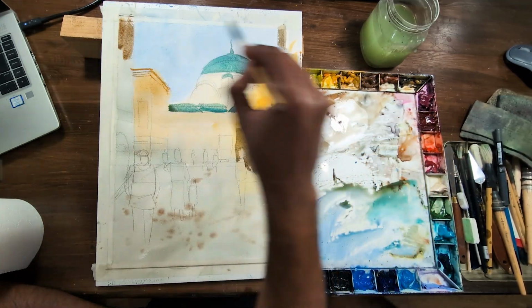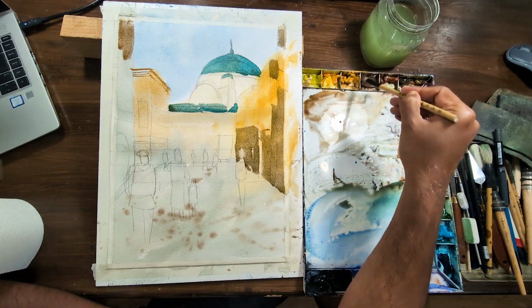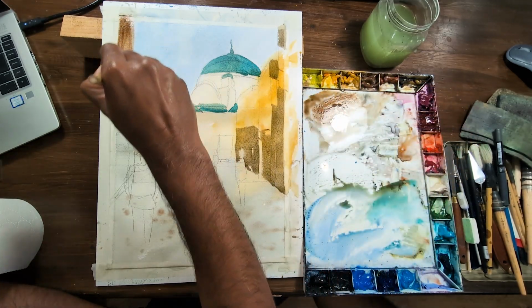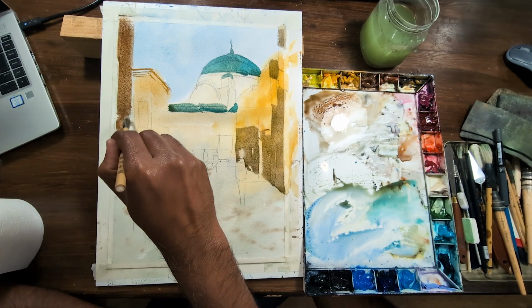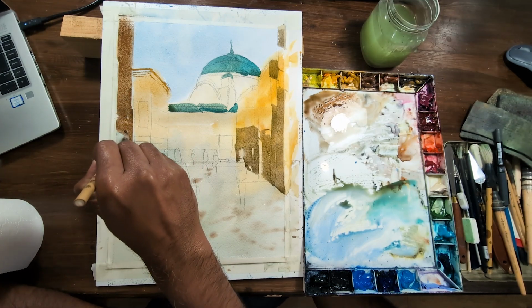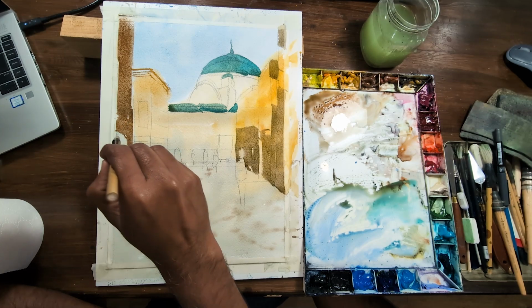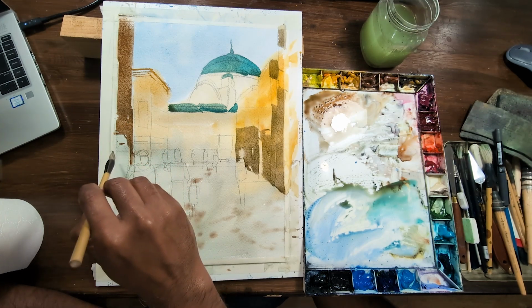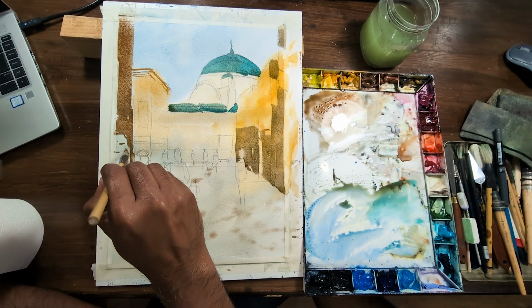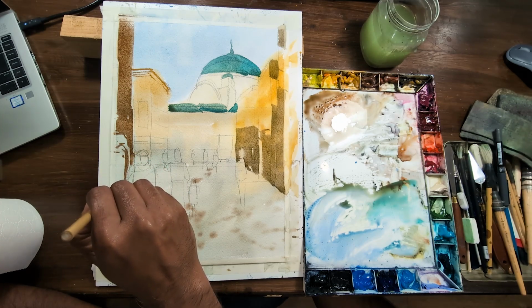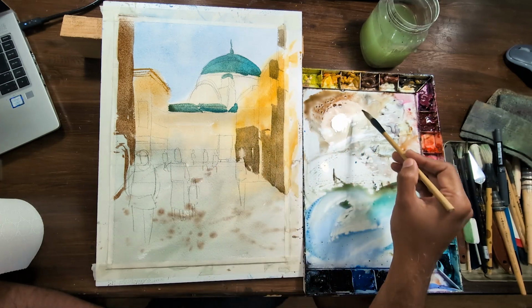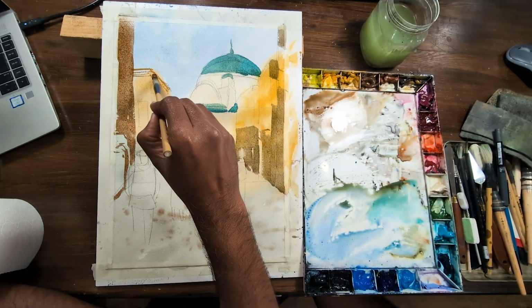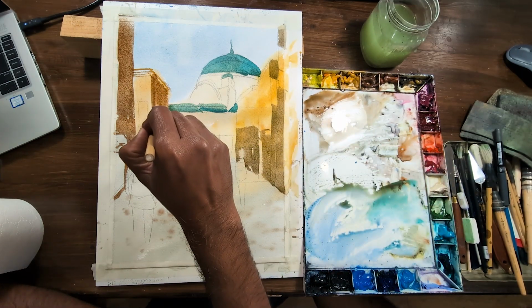So that one is a lot more darker. Okay, there's some colors. Obviously this side is a lot more darker.